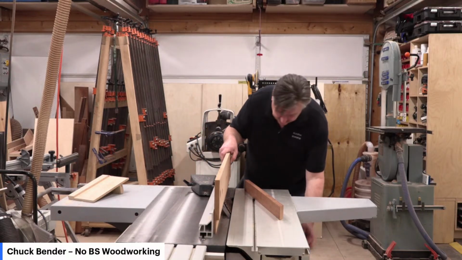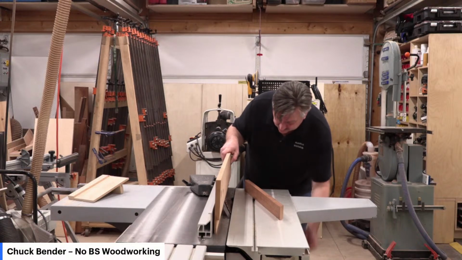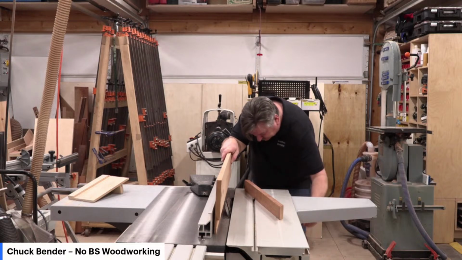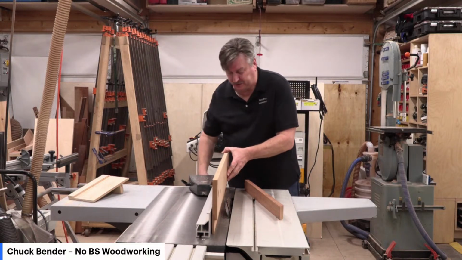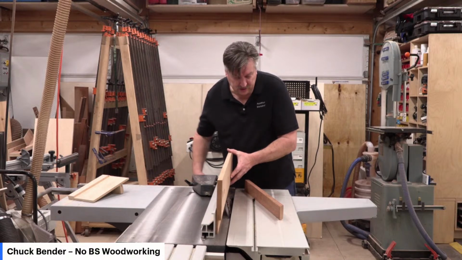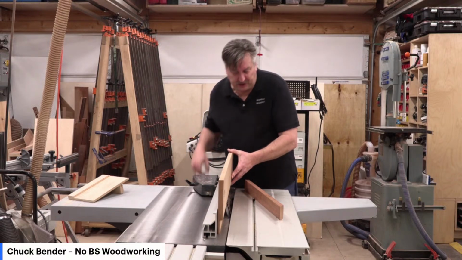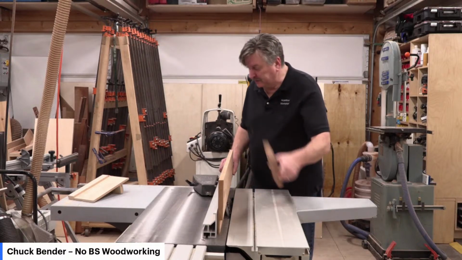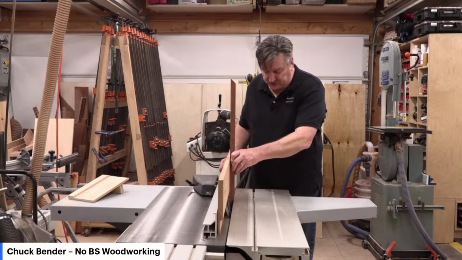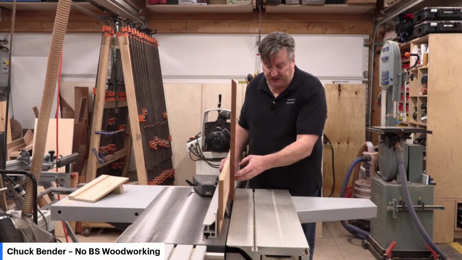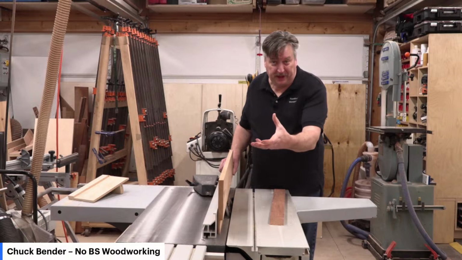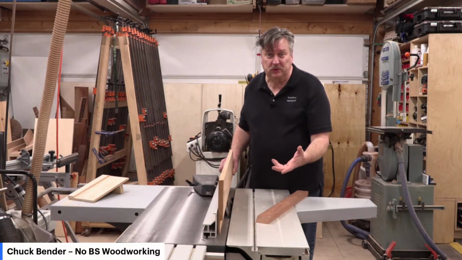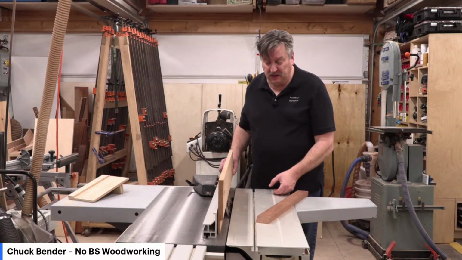Let's say we're making a raised panel that's 15 degrees or something like that, 25 degrees, because I don't feel like cranking it anymore. I can then bring this over and make my cut this way. Standing it up, if I had a panel size thing instead of a rail size thing, rotate through there on all four sides and make my cuts.